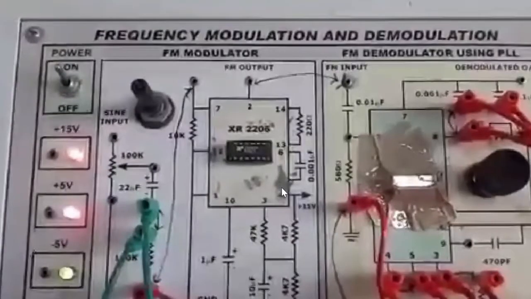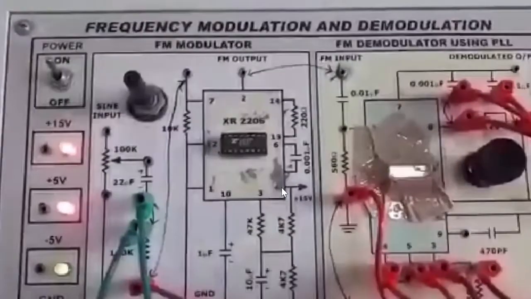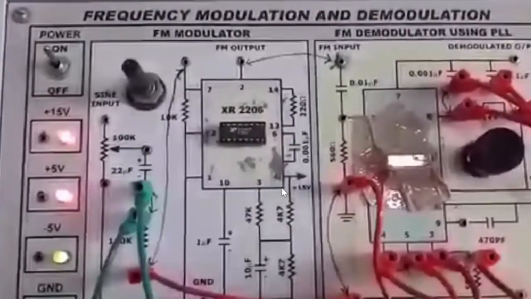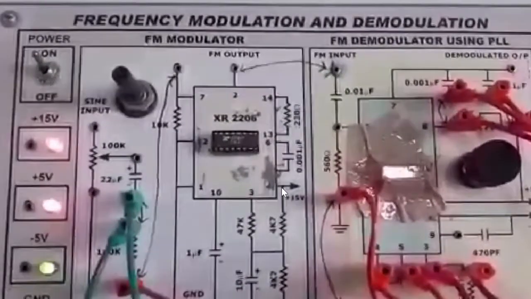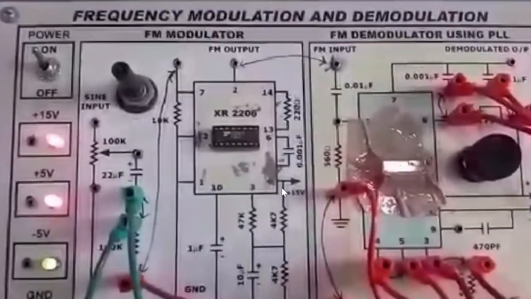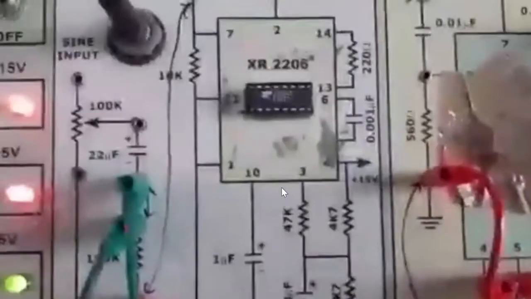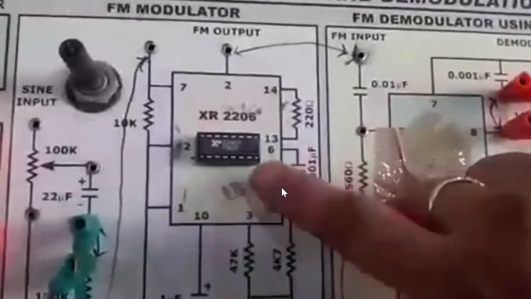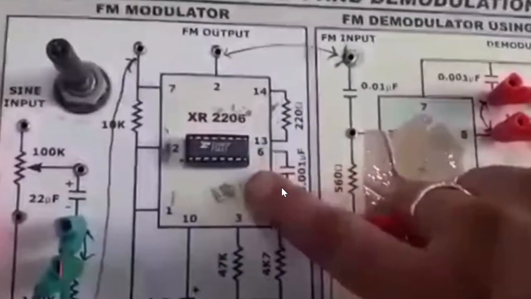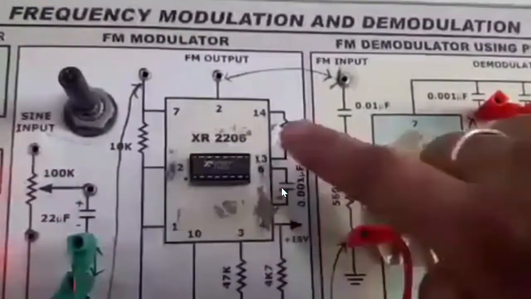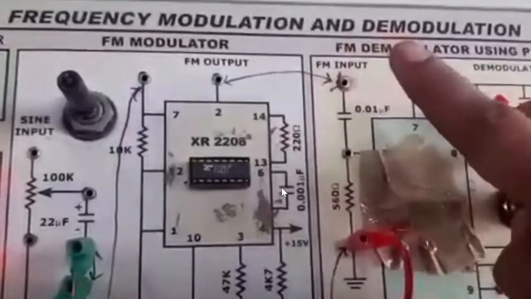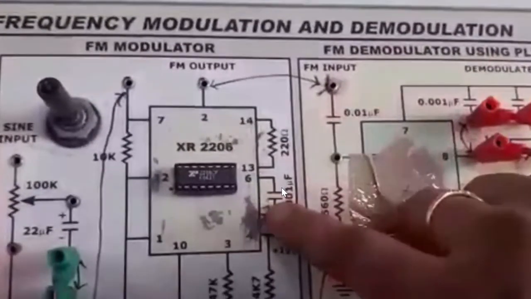Frequency modulated signal and demodulated signal, we will use this frequency modulation and demodulation trainer kit. In this trainer kit, just see, in this circuit the XR2206 IC is there. This will generate a very high frequency sinusoidal signal. The frequency is around 100 kilohertz.